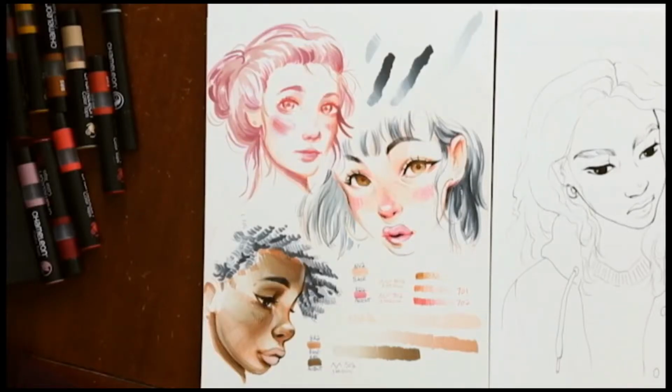So going back to my test sheet, you can see that here I explored different shades. Here's a gradient I made going from the NU2 color to the colorless toner, and then I did the same thing with BR2 and BR5.